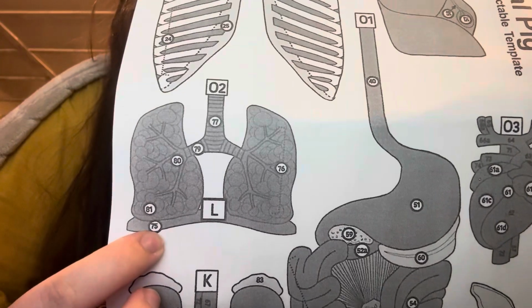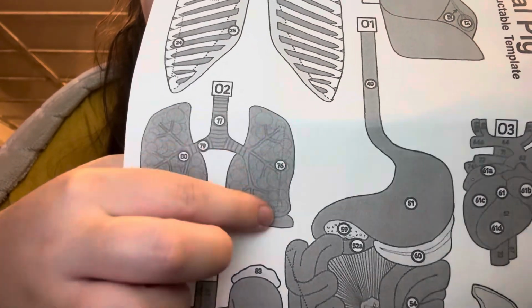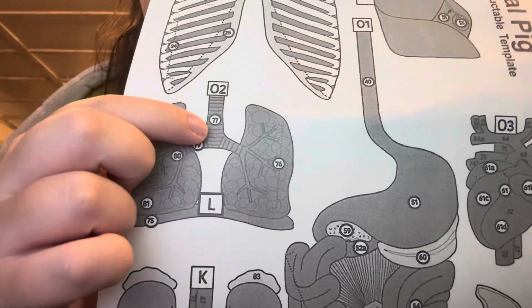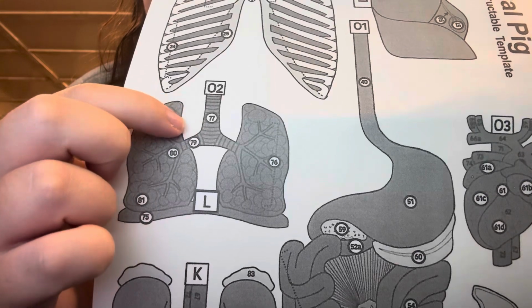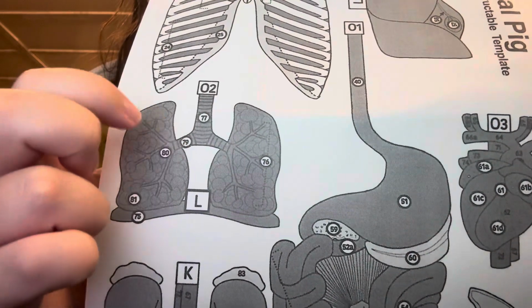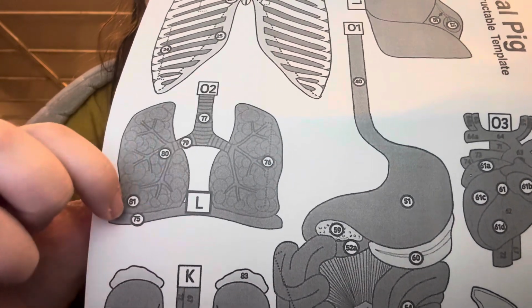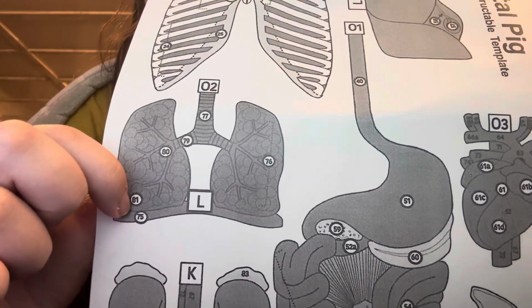So down here we have the diaphragm. Right here is the lung. Right here is the trachea. This is the bronchi, or the bronchus. This is the bronchioles. This is the alveoli.